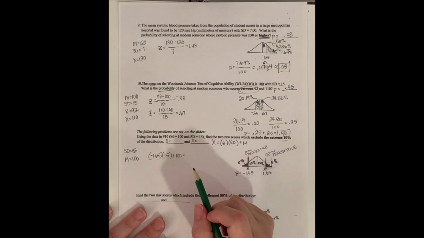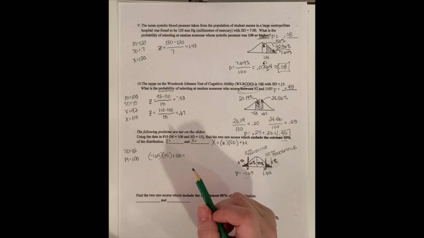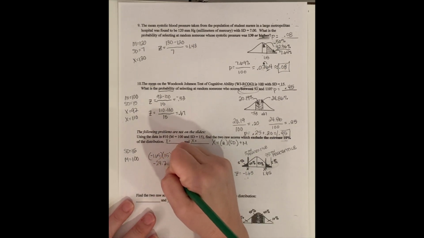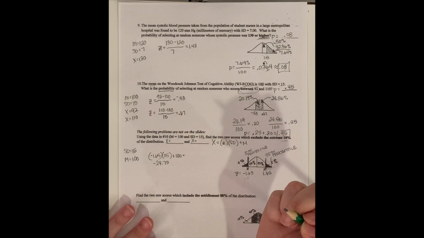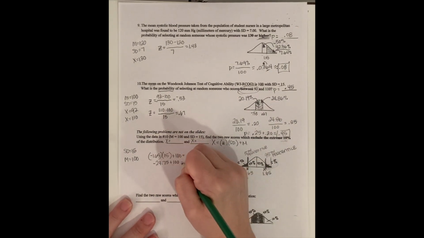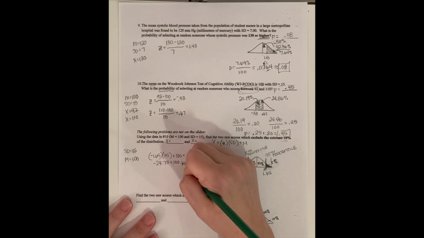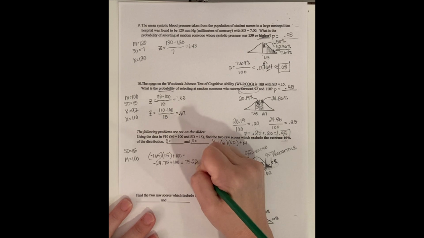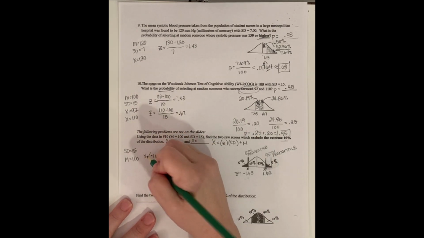When I calculate through that, negative 1.65 times 15 is negative 24.75, plus 100 is going to equal 75.25. So one of my raw scores is 75.25.